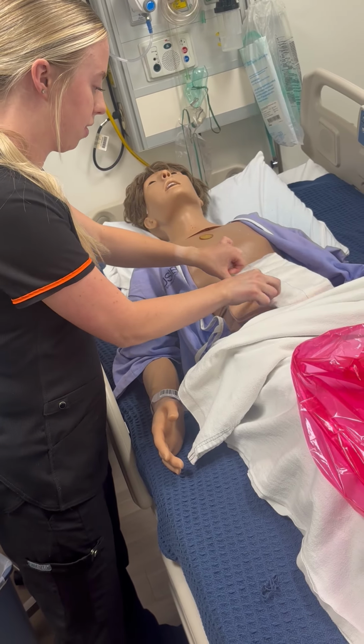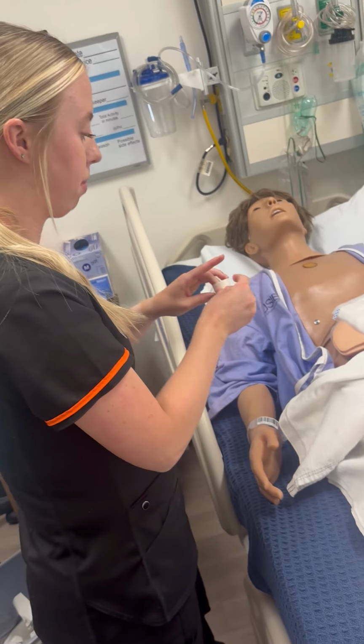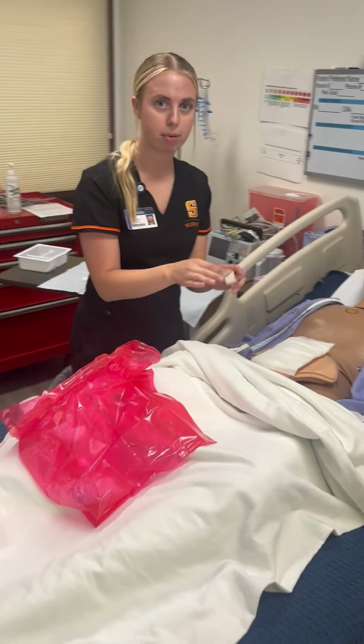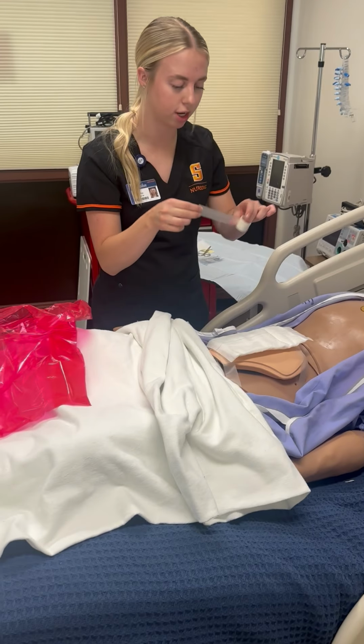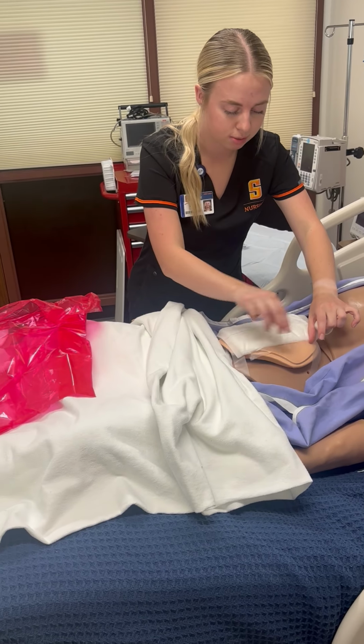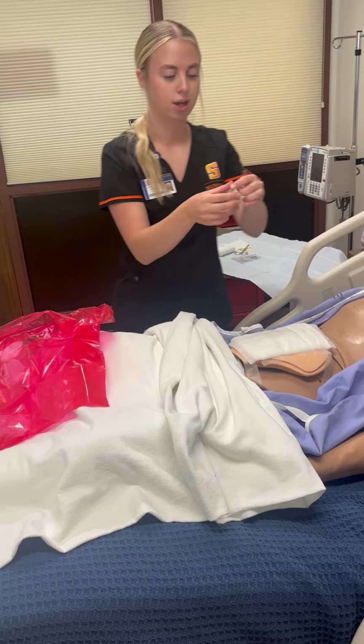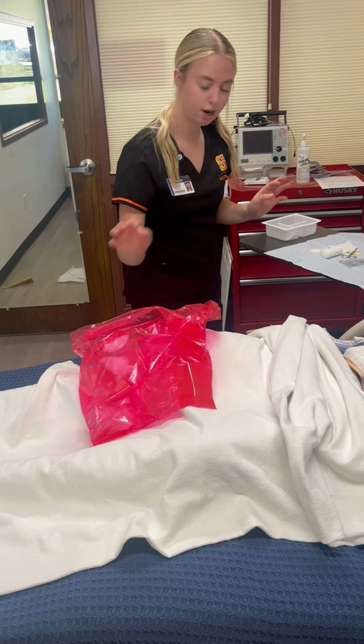Okay, we'll tape on the sides. With my patient's situation, I'm not gonna put tape on the top and the bottom, but in normal scenarios, I would for a patient. But I will tape down that other side just to make sure that it is nice and secure. Okay, that will go in there.